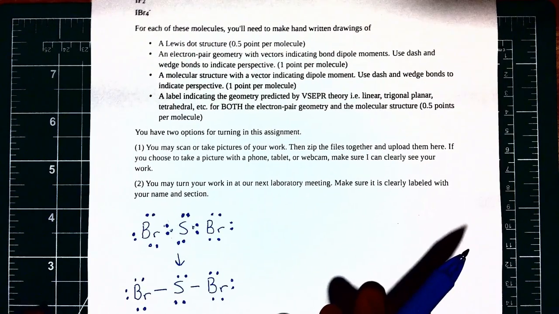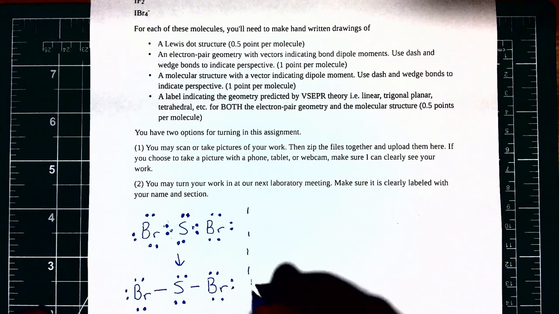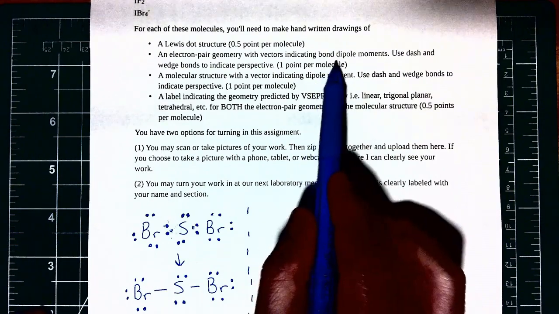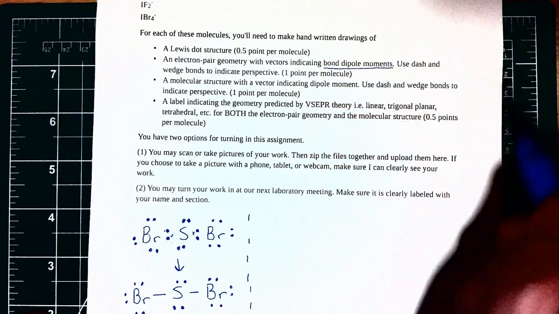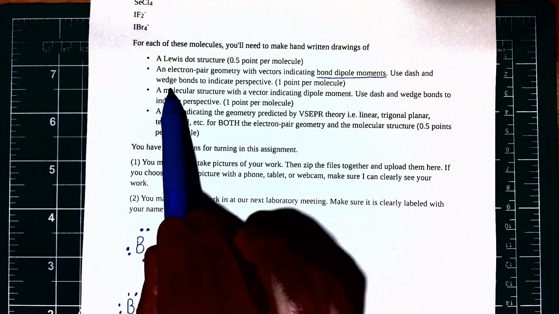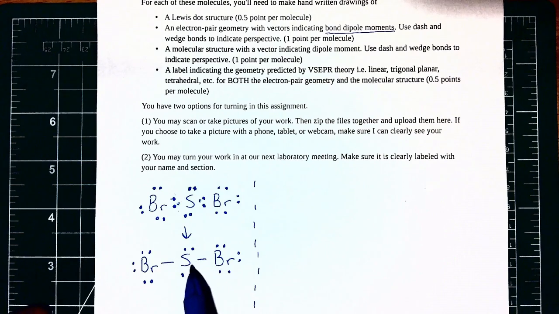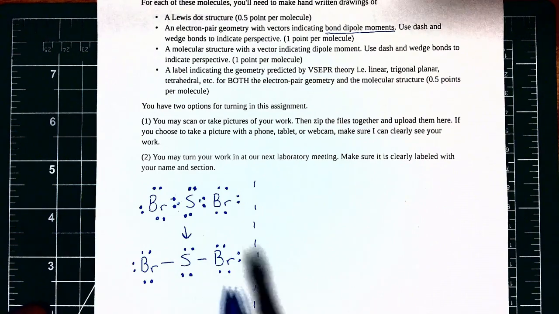The next thing we need to do is take a look at the electron pair geometry. It has to have vectors indicating bond dipole moments. This is a big phrase for us right now. And we're going to use dash and wedge bonds to indicate perspective. So the electron pair geometry is going to take into account all of the species that are around this central atom here. It's going to take into account the two bromides, and it's going to take into account the two electrons, or lone pairs, there.